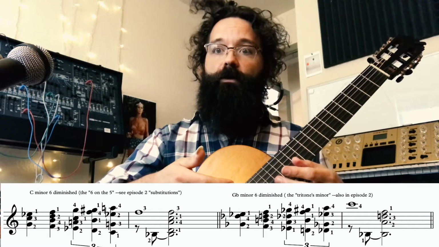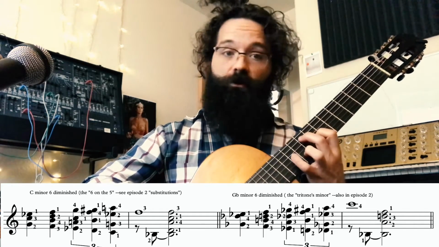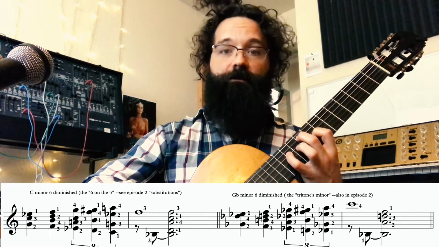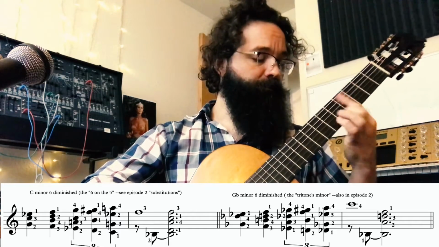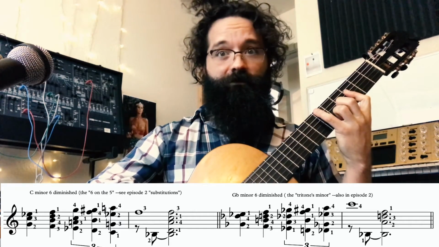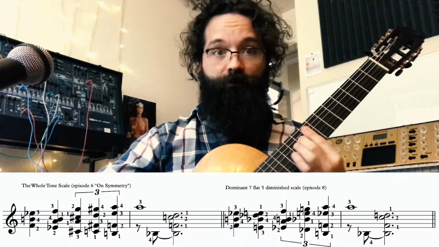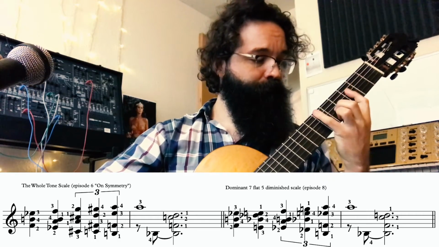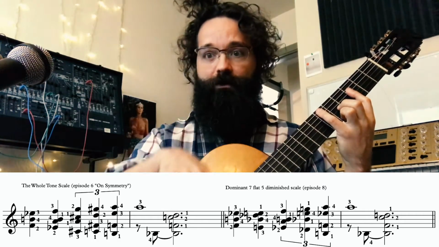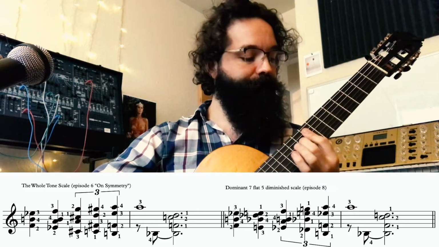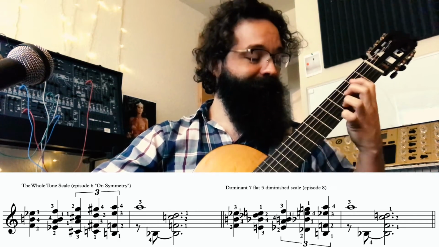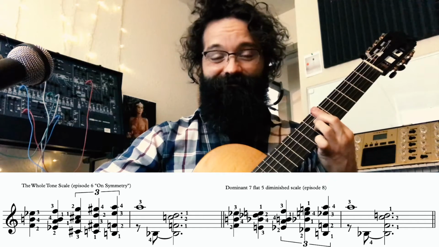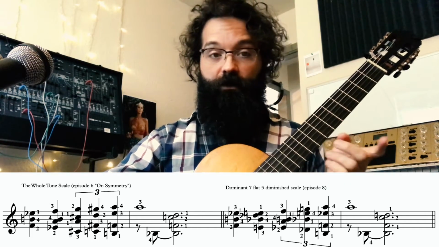So now I will do the tritone's minor, still on F7, but now I'm on G flat minor 6. So I'm going to go with the same type of idea. So that's that. And then I'll do the whole tone. Here's the whole tone. And then the whole tone and then dominant 7th flat 5. So that's that whole tone sound, you know. And then I have the octatonic.